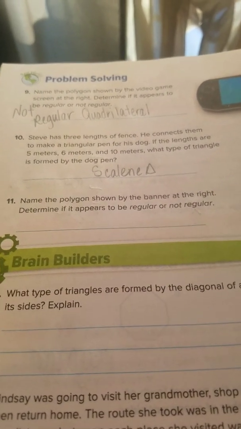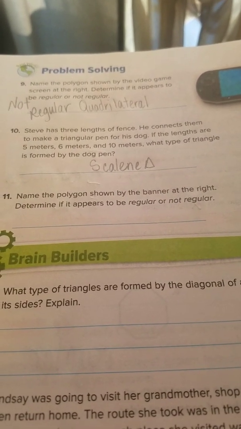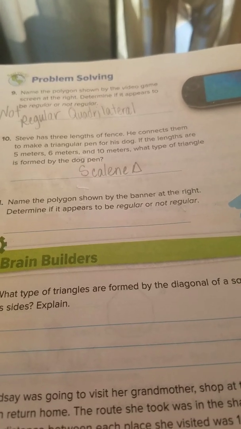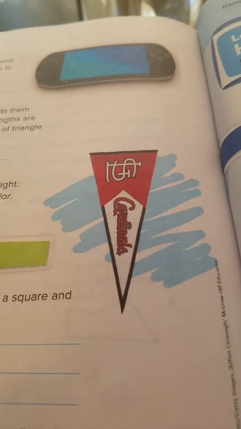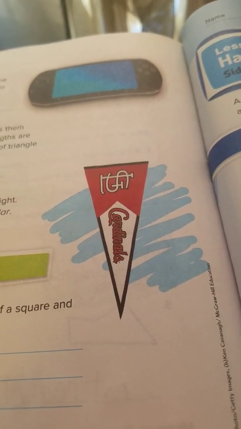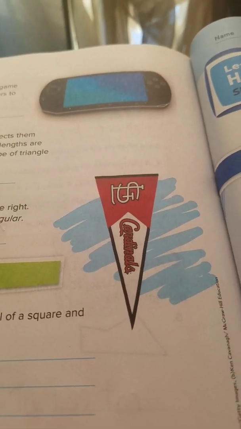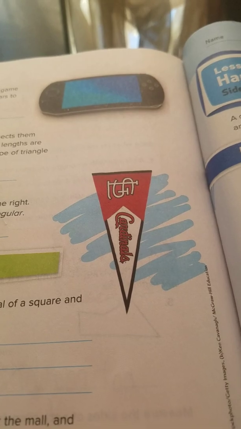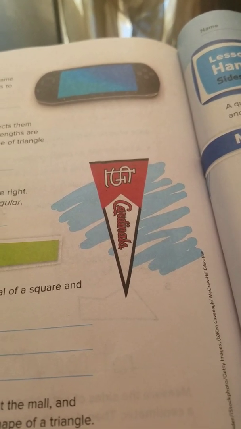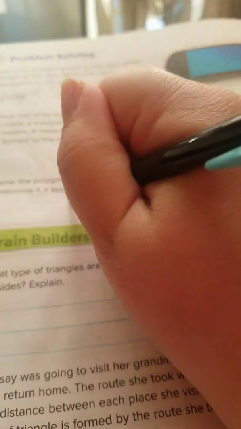Number 11, name the polygon shown by the banner at the right. Determine if it appears to be regular or not regular. So we've got 3 sides. 3 sides. What type of shape, boys and girls? If you're unsure, turn back to page 904. If not, if you know it, what is it? It's a triangle.